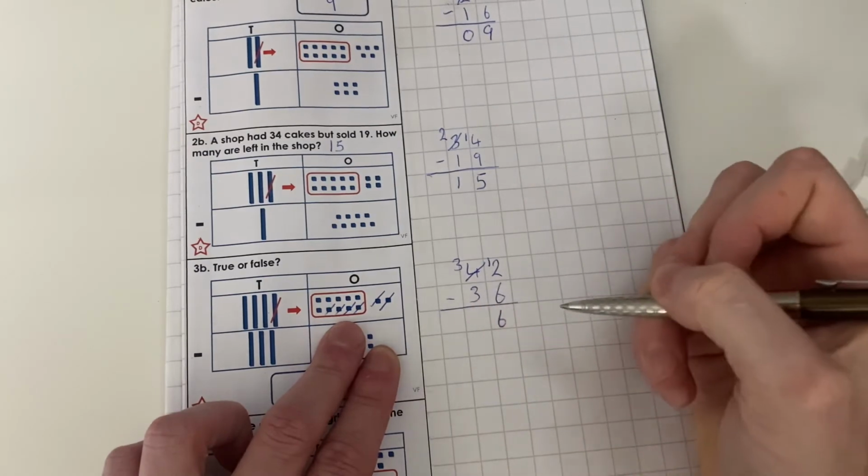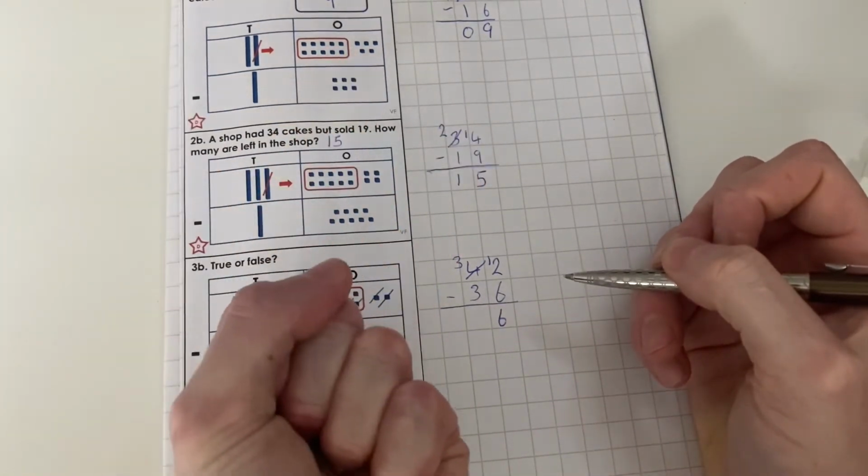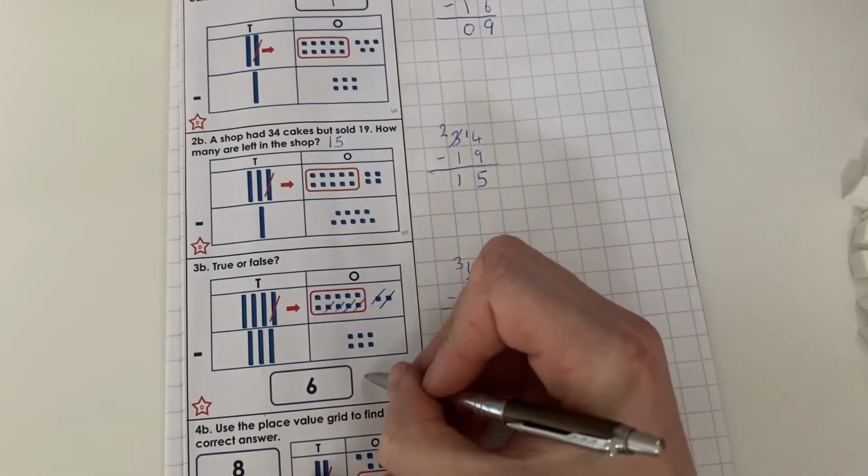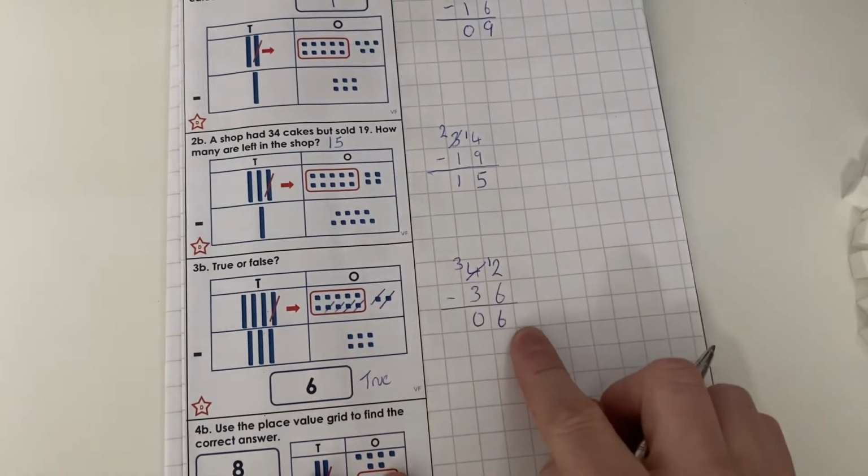And 3 take away 3. So we got 3. We take away 3. We've got 0. So true or false? 6. The answer is true because our answer is 6 there.